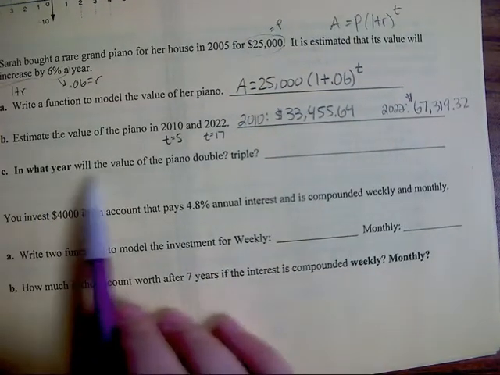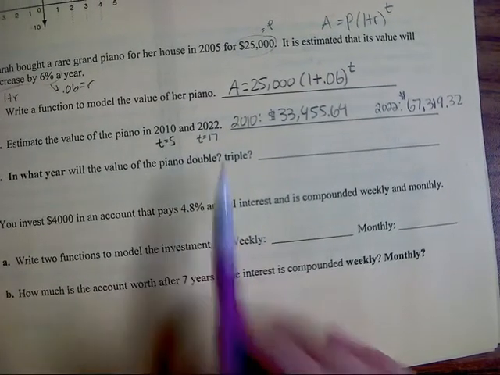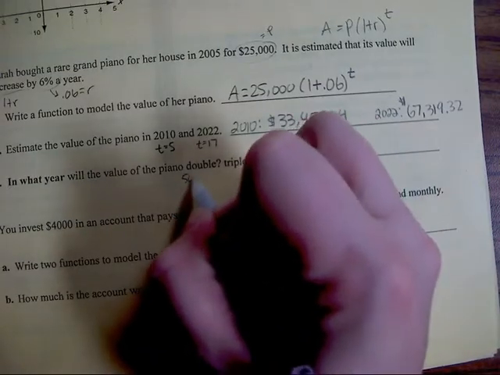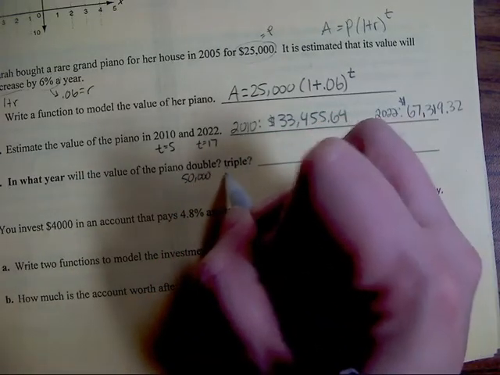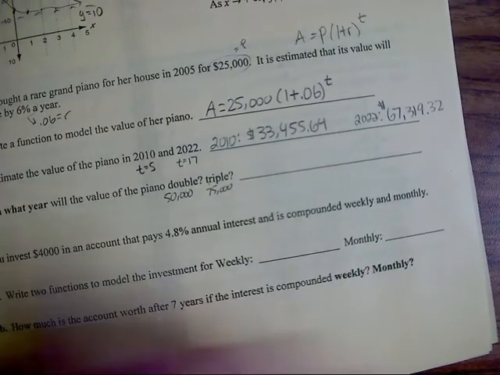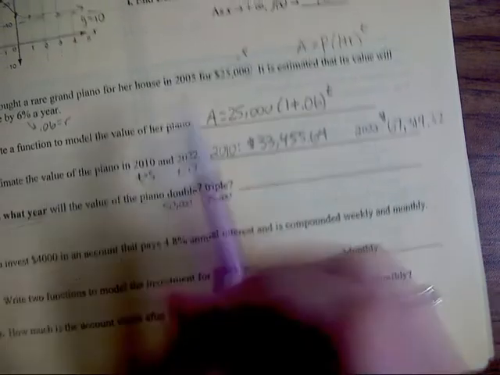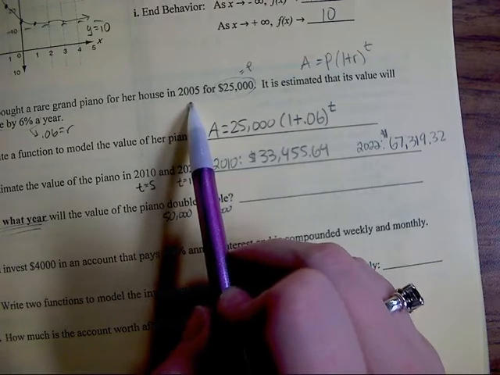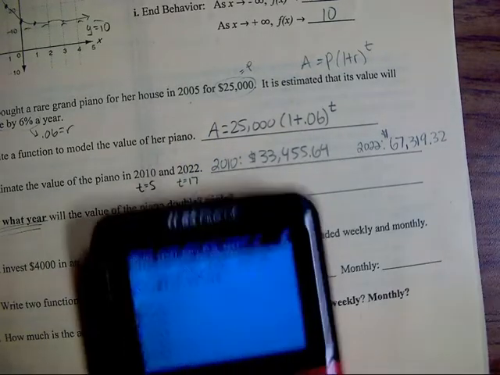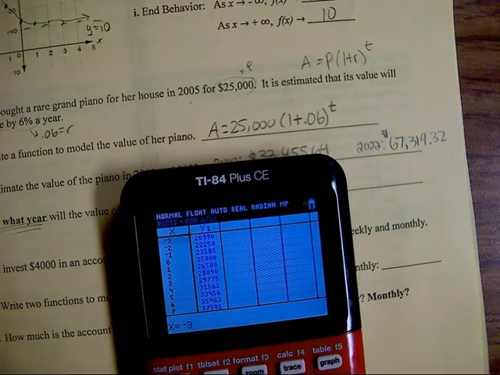Part C, in what year would the value of the piano double and triple? So when it's doubling, I'm looking for the value of my piano to be $50,000. And to triple, we're looking for $75,000. So I'm going to use my table. Okay, remember it says in what year, so I need to actually add how many years it's going to take to my original year of 2005. All right, so I'm going to put my function into my y equals 25,000, 1 plus 0.06, raised to the power of x, and I'm going to go to my table.